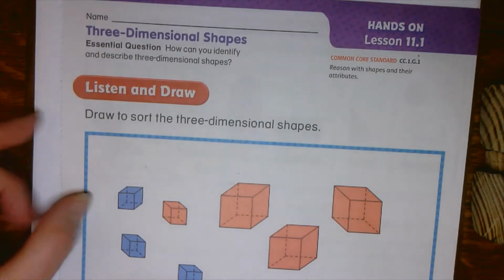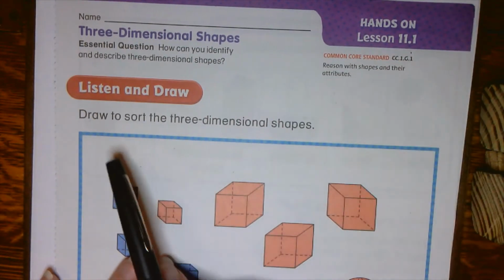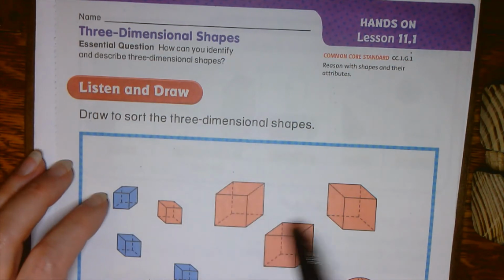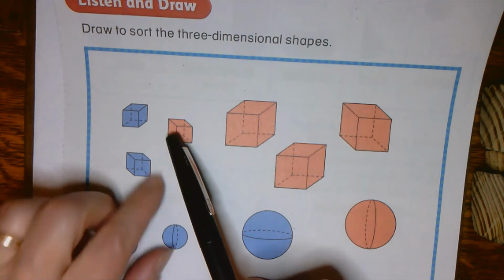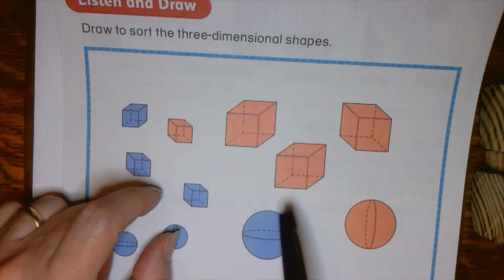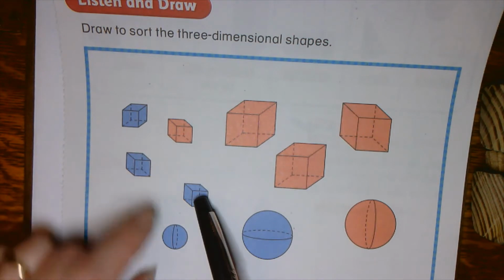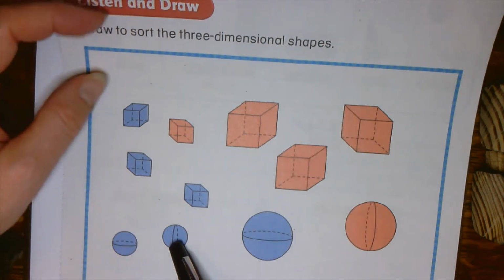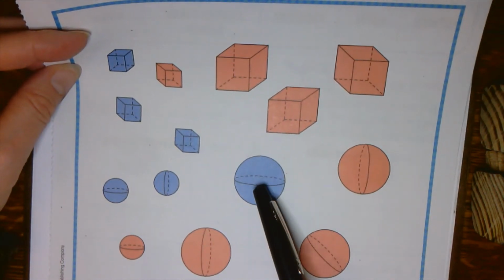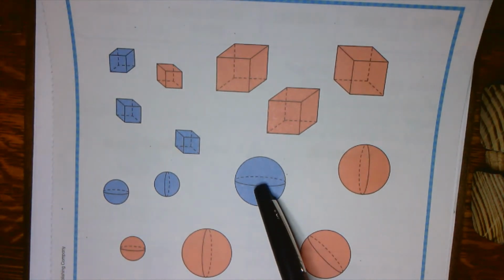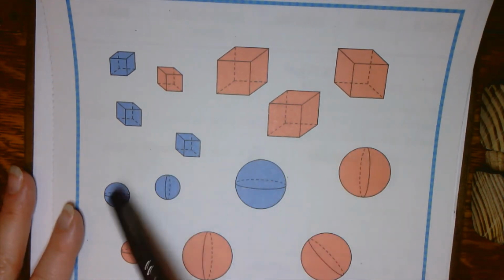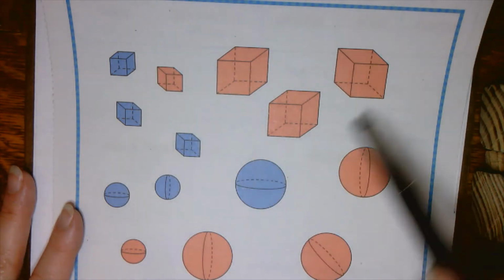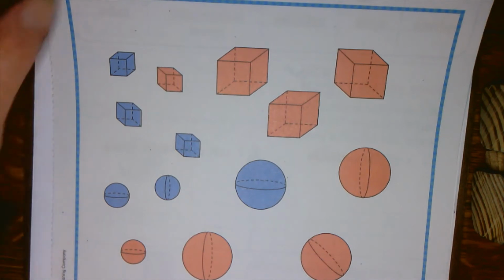All right, three-dimensional shapes. Now, this is lesson 11.1, draw to sort the three-dimensional shapes. What you're going to do here is choose a sorting method and circle it. So take a look, we have several things that are different. We have colors that are different, right? We have blue and we have this reddish color. Then we have sizes that are different, right? We have large and we have small. Here we also have large and small. Or we have different three-dimensional shapes. We have spheres, not circles, but spheres. And we have cubes. So you can choose if you're going to circle all the spheres, all the blue, all the small. How are you going to sort these? It's up to you.